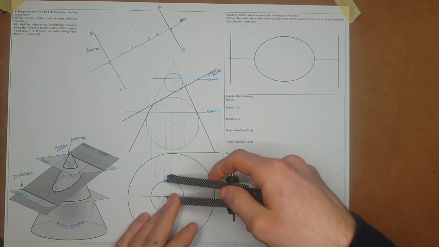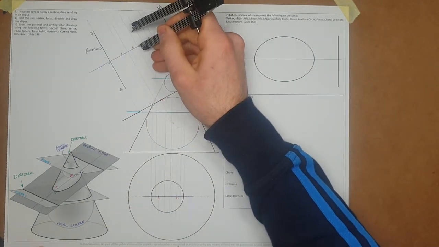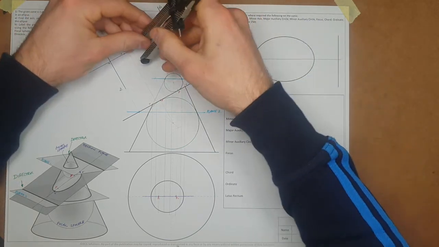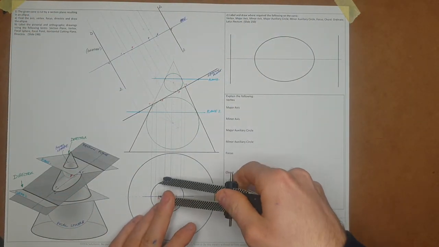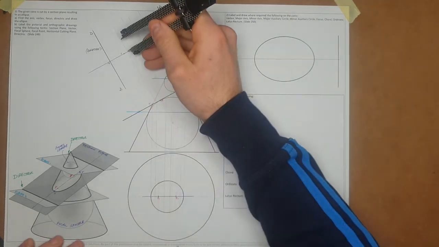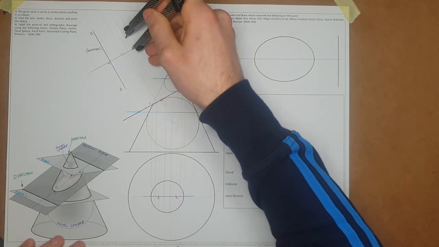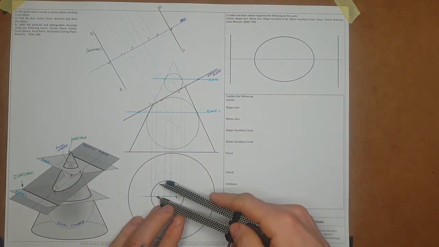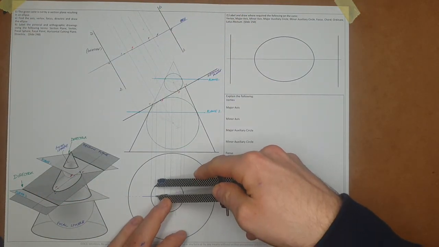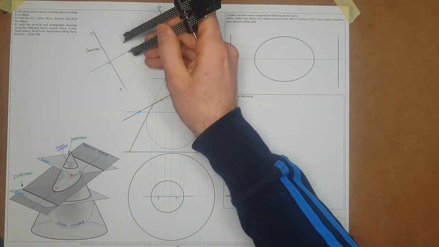On to the next one is the very same for me. Back to the focal point number 1. And the last point.